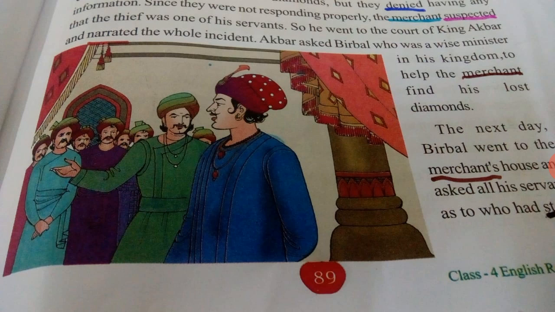The next day, Birbal went to the merchant's house and asked all his servants as to who had stolen the merchant's diamonds the previous night. Again, everybody denied. So, Birbal went to merchant's house and he called all the servants and he asked them whether they had stolen the diamonds that night.